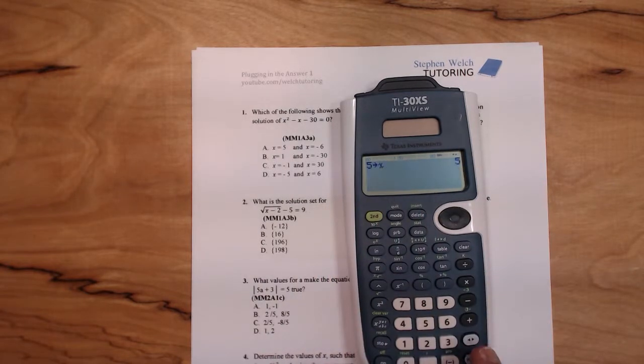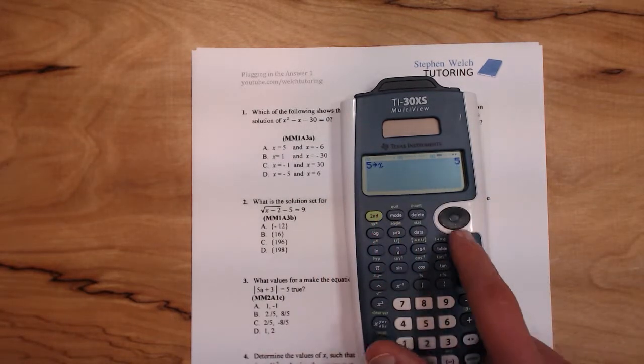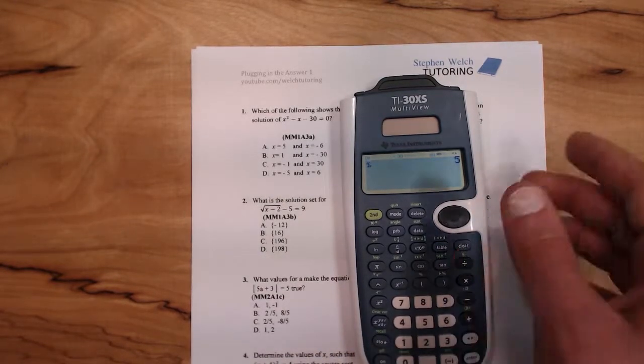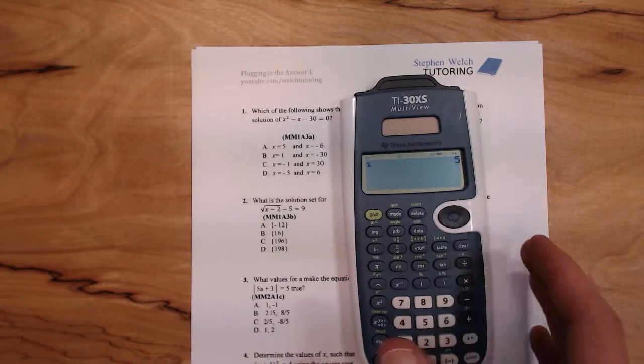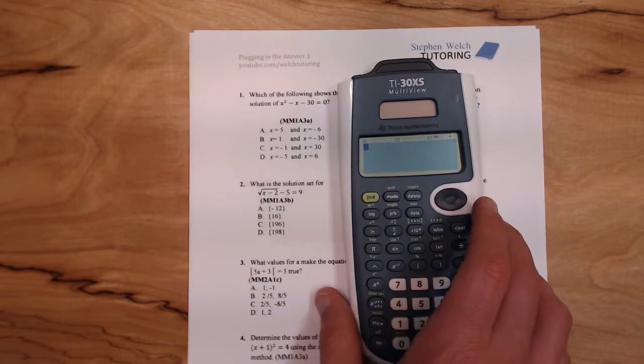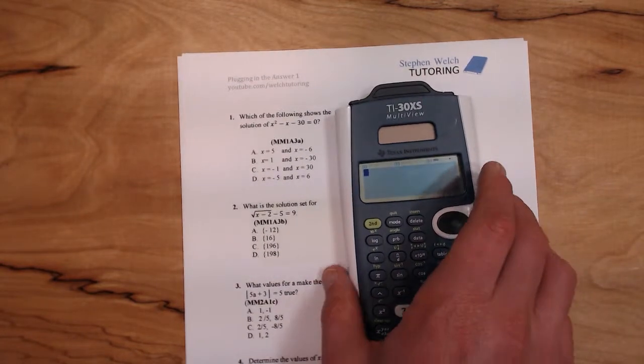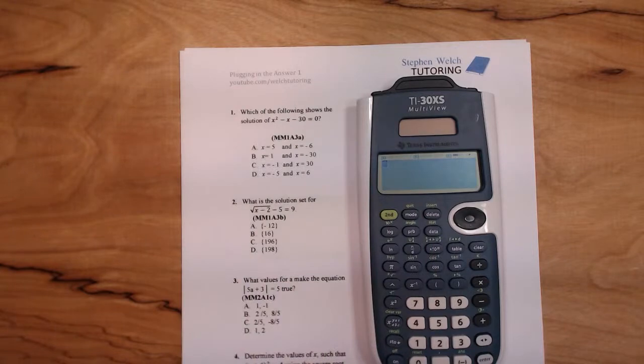So this 5 arrow sign X means store 5 as X. So I'll press enter. And just to show you what it did, I'll clear everything out. And now when I hit X and I press enter, I get back 5. So it saved the value of 5 as X. Why am I making you suffer through all this calculator nonsense? It's about to make our life really, really easy when I try to solve this problem.